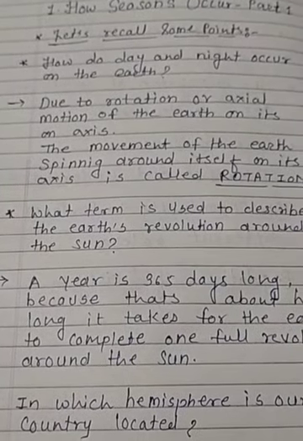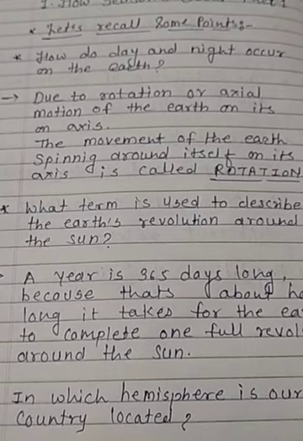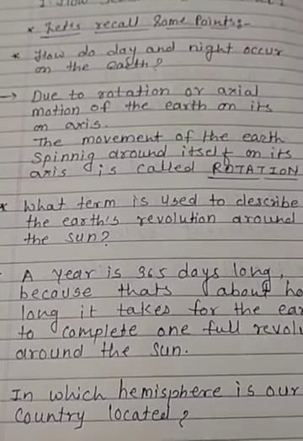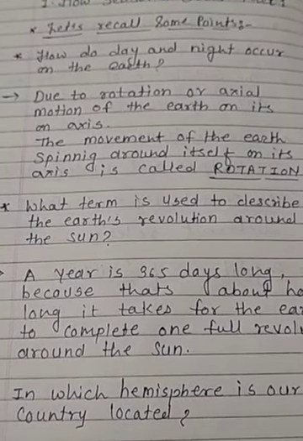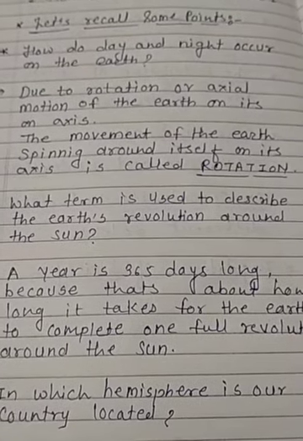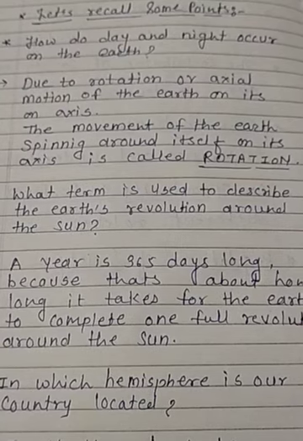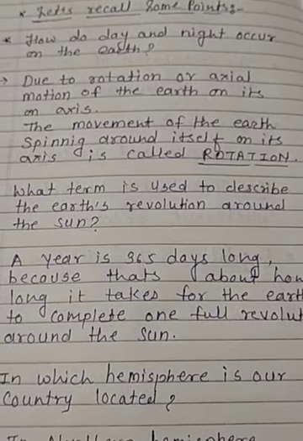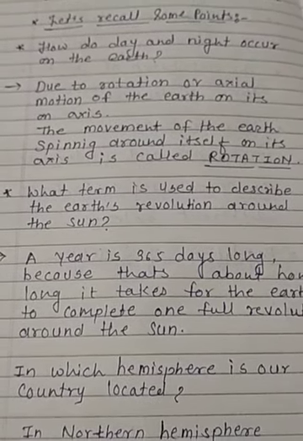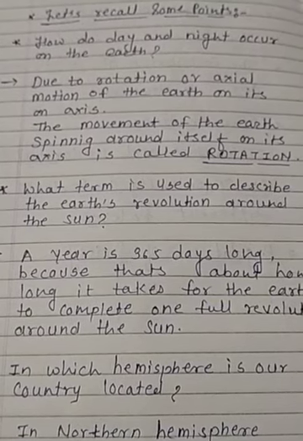What term is used to describe the earth's revolution around the sun? A year is 365 days long because that's about how long it takes for the earth to complete one full revolution around the sun. In which hemisphere is our country located?